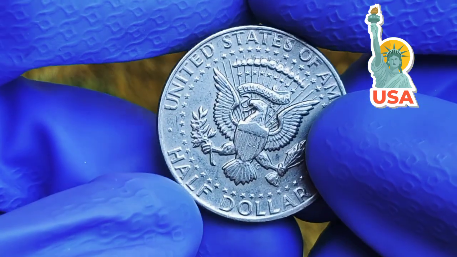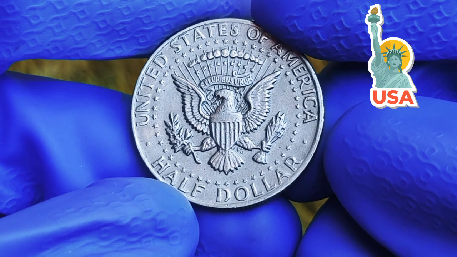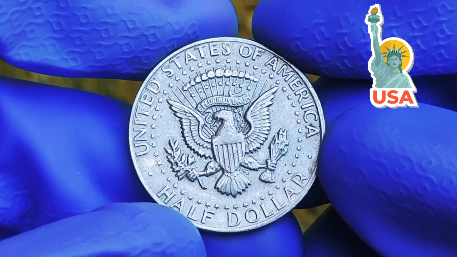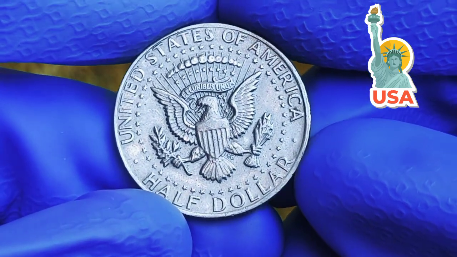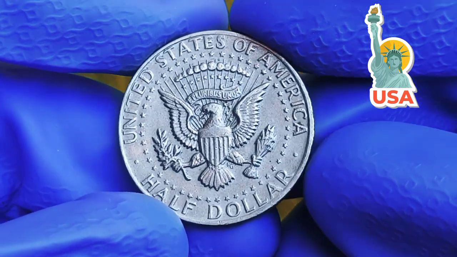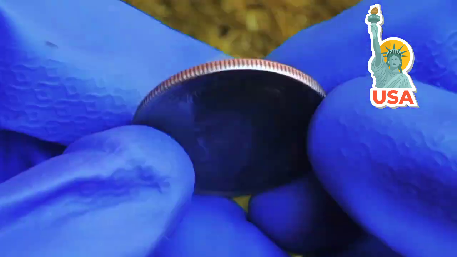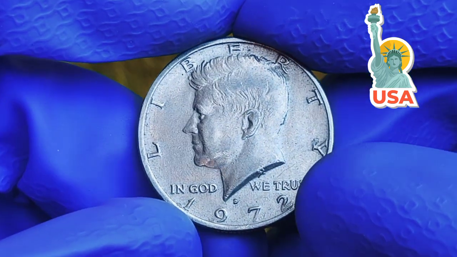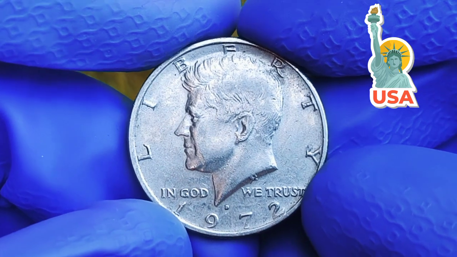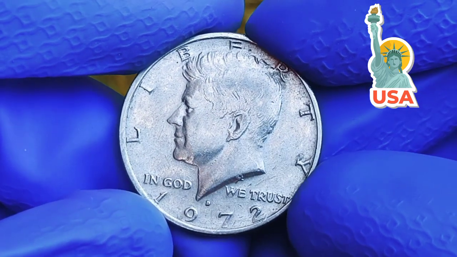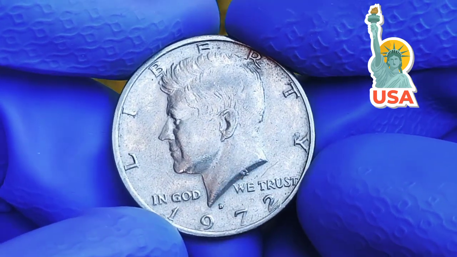This powerful imagery emphasizes themes of strength, peace, and national unity. Gilroy Roberts, who designed the obverse of the Kennedy half-dollar, based his portrait on a presidential medal he had previously sculpted. This gave the coin an official and dignified appearance appropriate for honoring the legacy of the 35th President of the United States. The fine details of the design continue to be admired by collectors and historians alike.